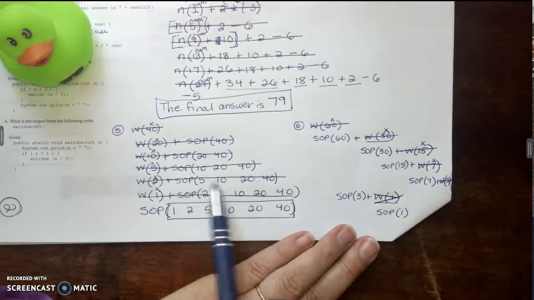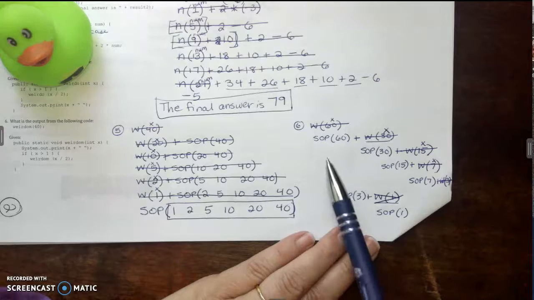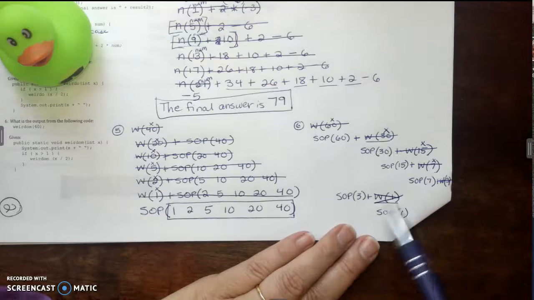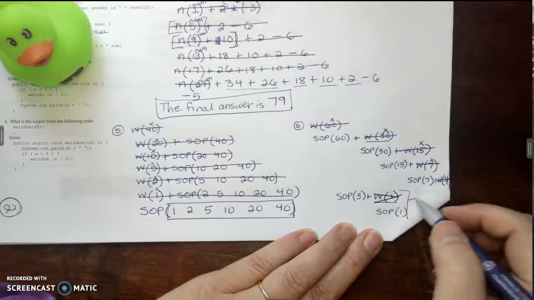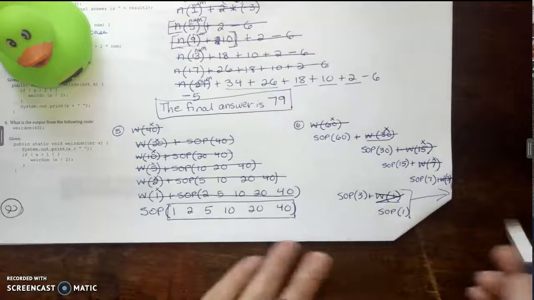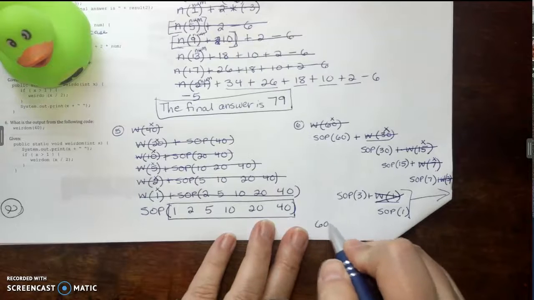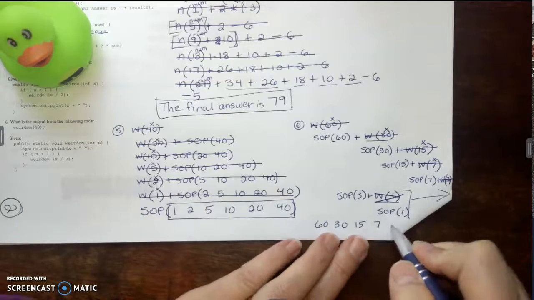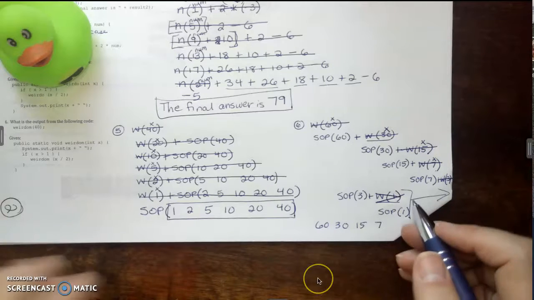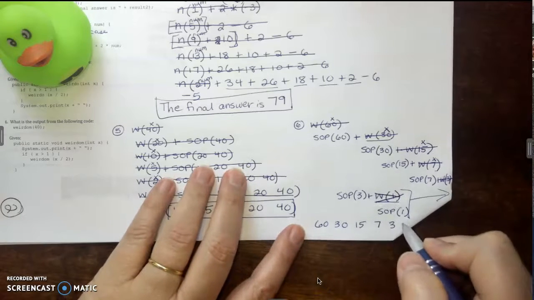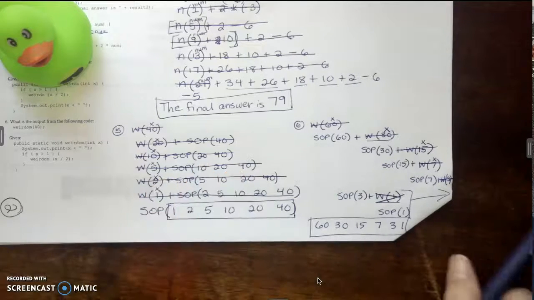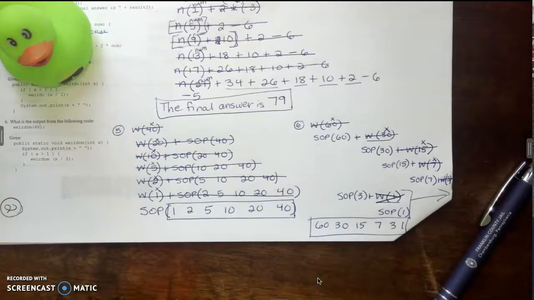So these we printed left to right, and the same from here. This is further to the left than the rest. And remember, this whole block is kind of way over there. So what's going to print is the 60, 30, then the 15, then the 7, then the 3, and then the 1. Like that.